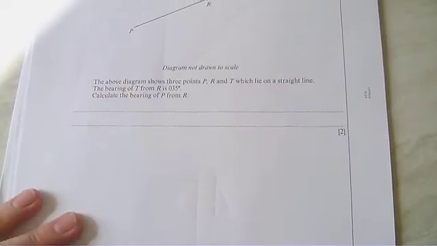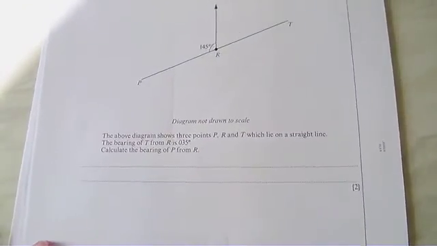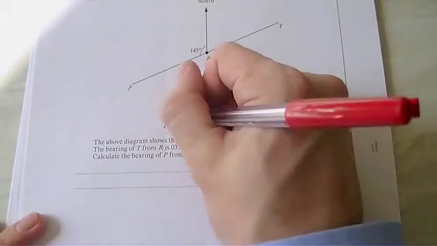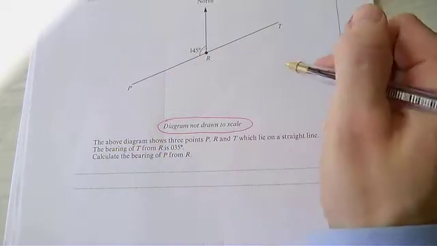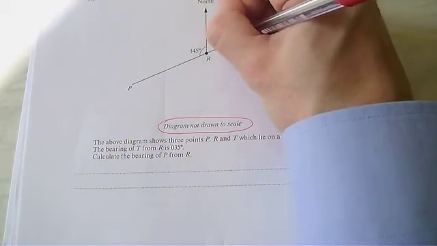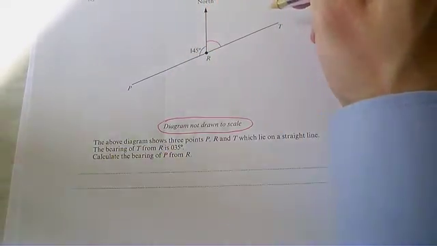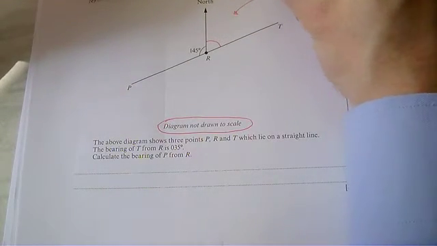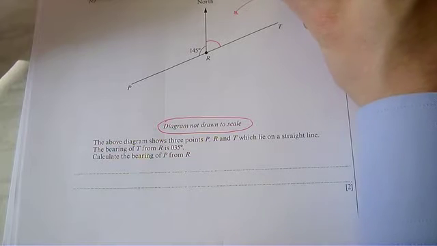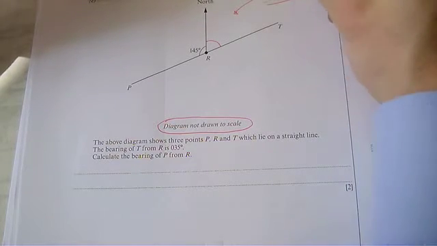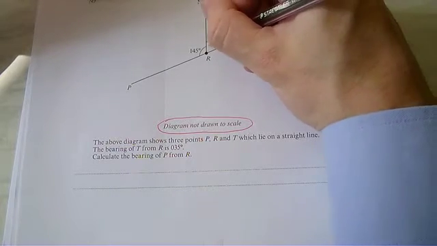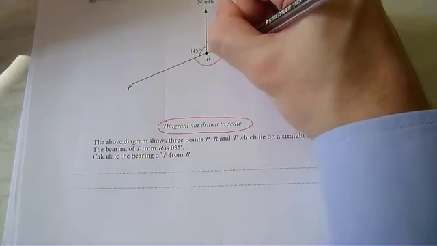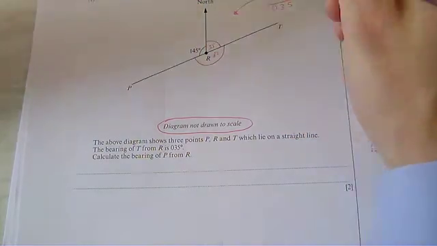Okay then, this question here was bearings, but it was asking you to use angles yet again because it says diagram is not drawn to scale. Because that's 145, I can work that angle out by doing angles on a straight line equal 180. So 180 minus 145. Borrow 1 here, comes 10, take away 5 is 5, 3 and 0. So this angle here must be 35 and this angle here is 180.